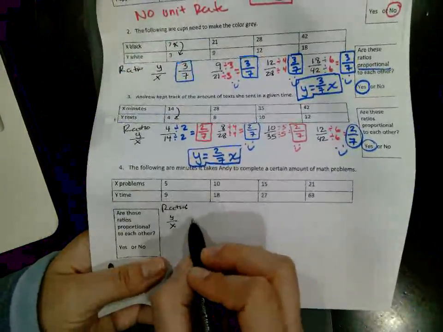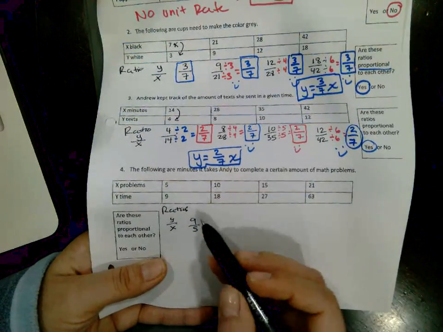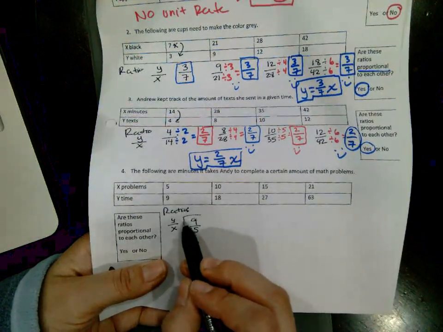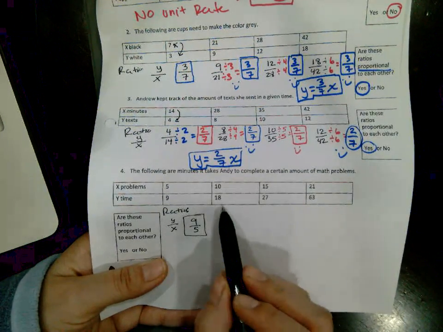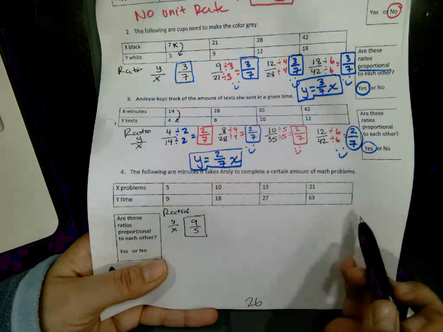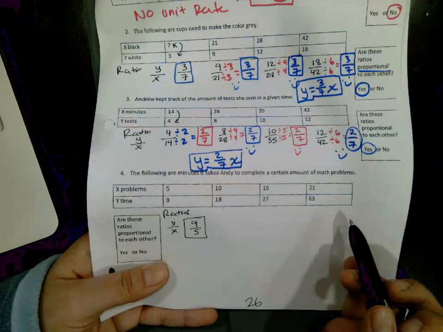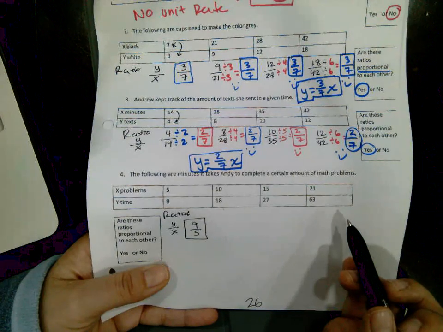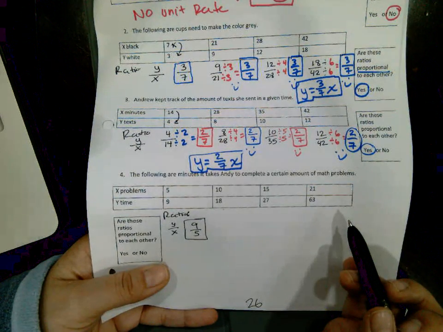So my first ratio would be 9 over 5. Is there something I can divide 9 and 5 by? Nope, it isn't improper. We're going to leave it as that. So I want all of these to match 9 over 5. And if they all match, then we're going to call it a proportional relationship. It's a straight line, it goes to the origin, and we can write an equation.